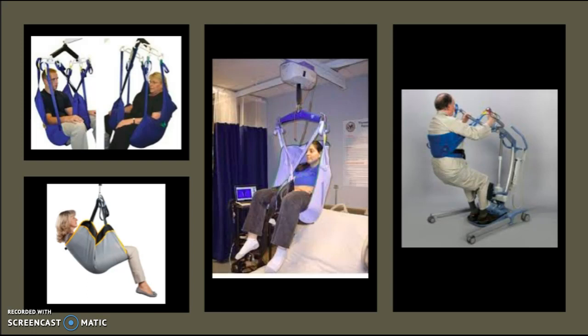Please do not drag the person's heels or sacrum across the bed, as this can cause skin tears and fragile skin. Position safely above the wheelchair, and with the help from your partner, slowly lower the patient down.